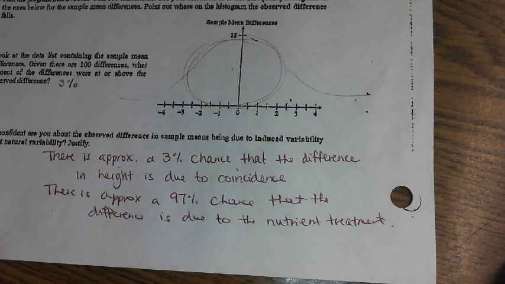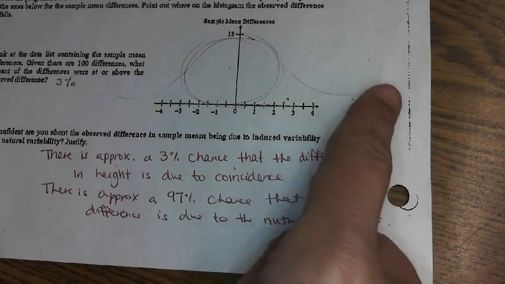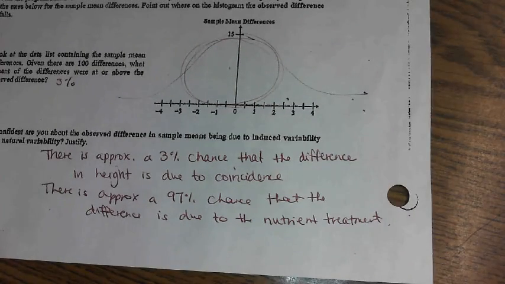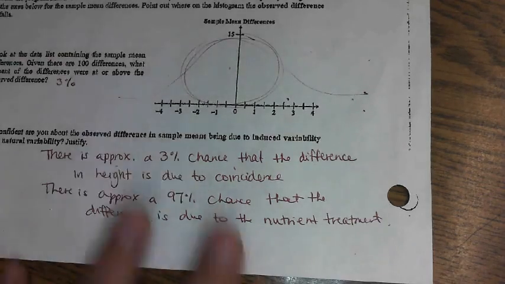Okay, so we use those non-absolute terms, but you give a strength of opinion with likely versus very likely. And the further out you are, the more you can use very likely, or it's extremely likely that these nutrients caused that difference. Okie doke? Okay? Alright, so that's just one example on that.